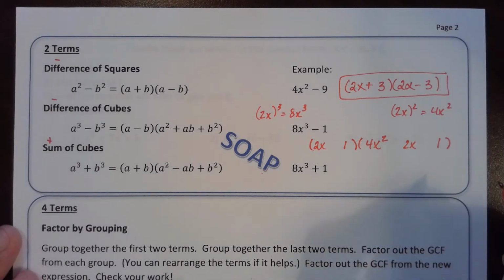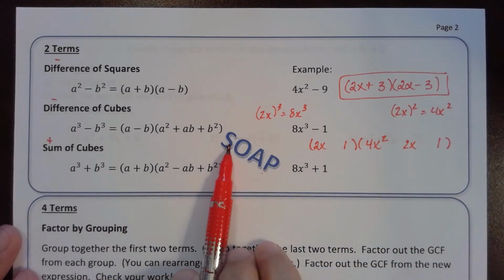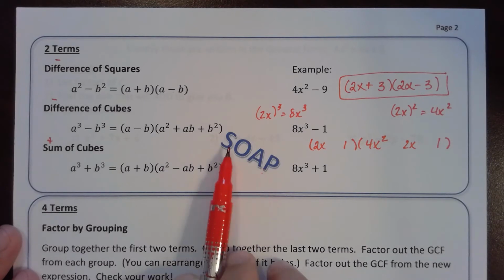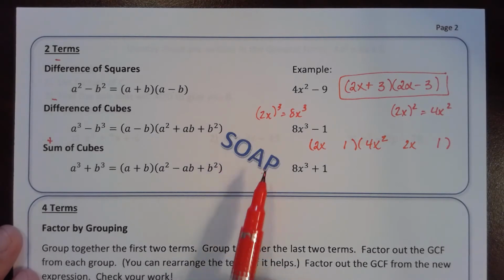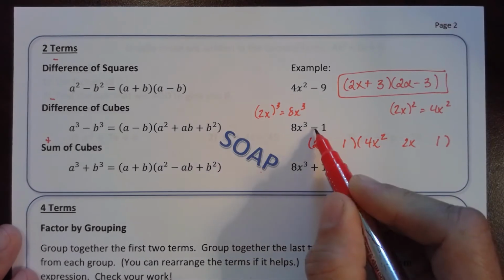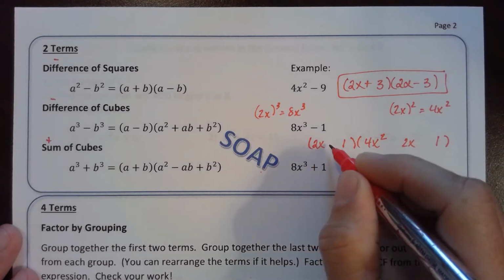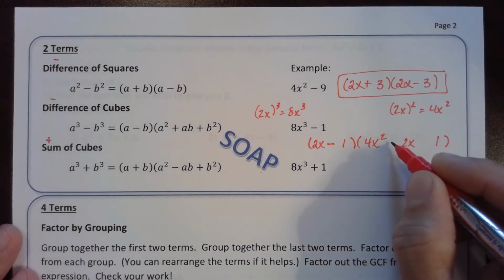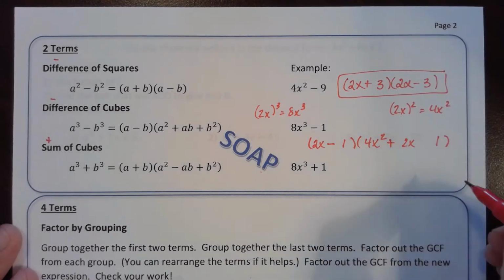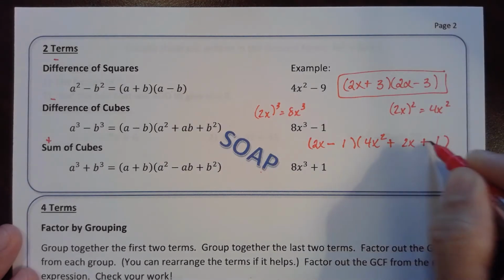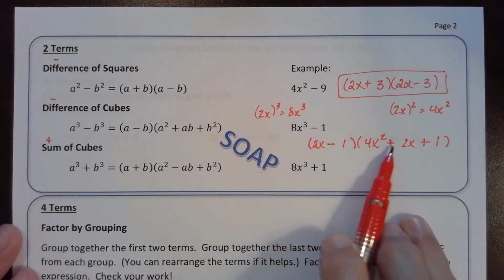Now to fill in the signs, you use the acronym SOAP. Same, opposite, always positive. Same means the same sign as the original problem. Opposite means the opposite sign than the original problem. This one is always positive. Same, opposite, always positive.